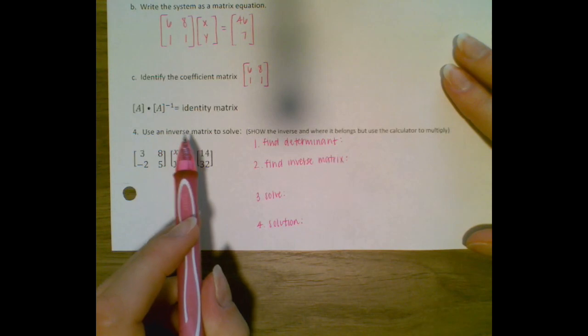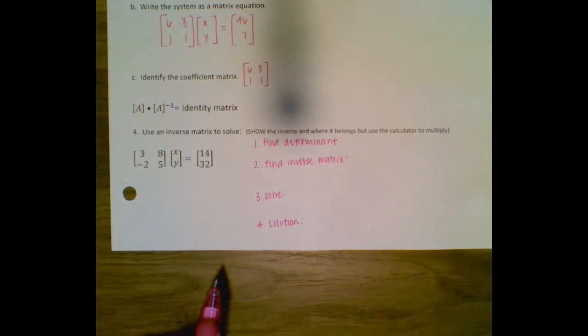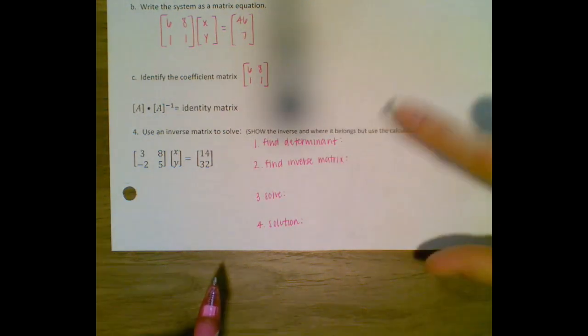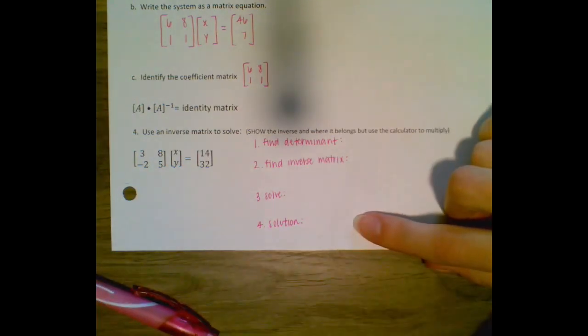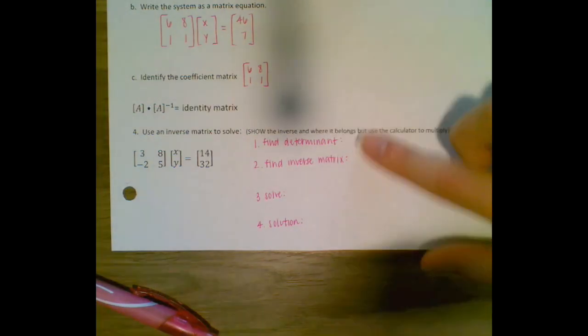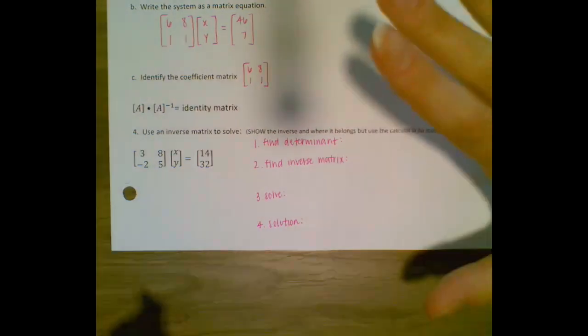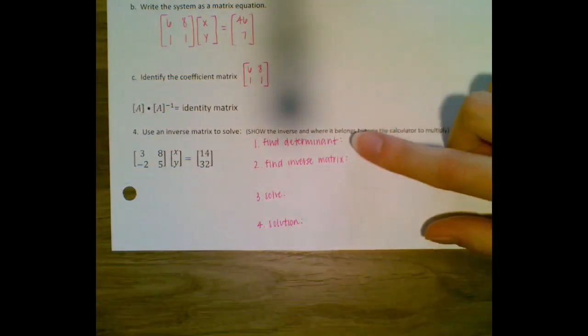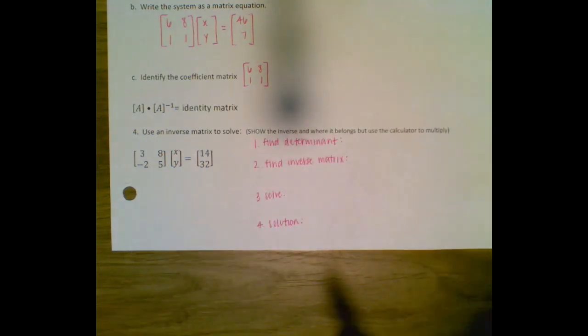All right, so let's talk about the inverse matrix. We're going to use an inverse matrix to actually solve these systems of equations now. We talked about the setup, now we're actually going to solve it. These are the 4 steps that help you solve the matrix equation. Make sure that you write down these steps. If you need to, pause the video for a second and write them down. It says use an inverse matrix to solve, show the inverse and where it belongs, but use the calculator to actually multiply it out.